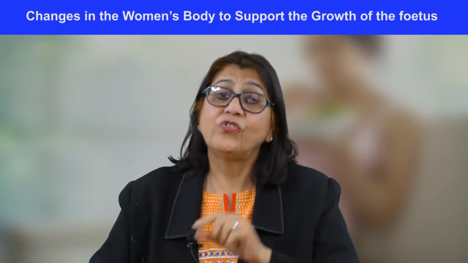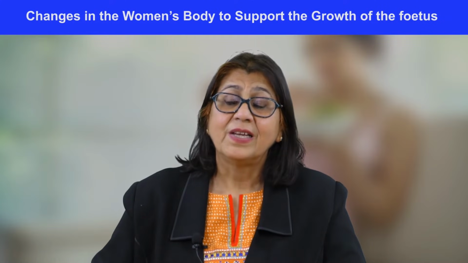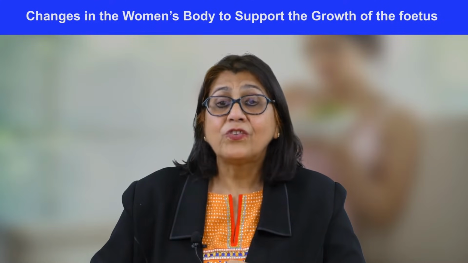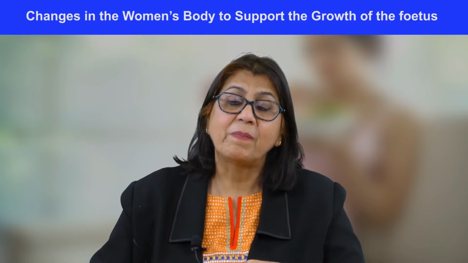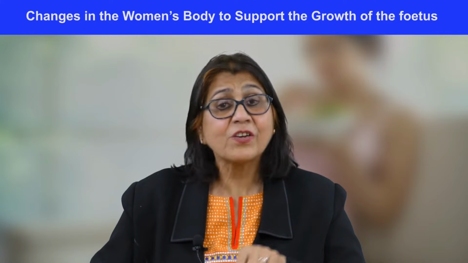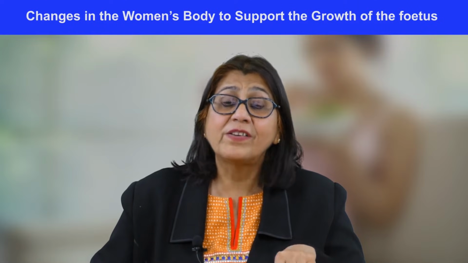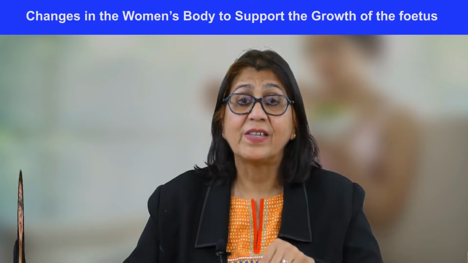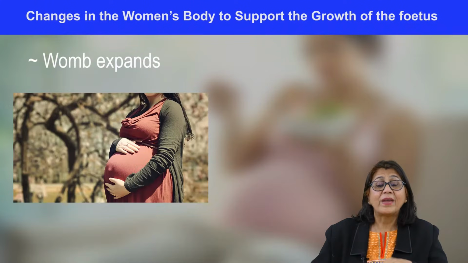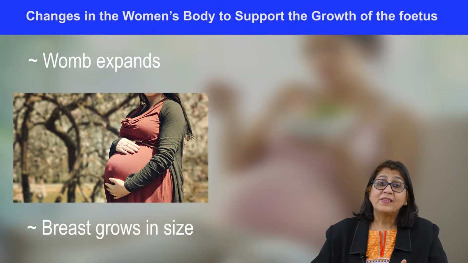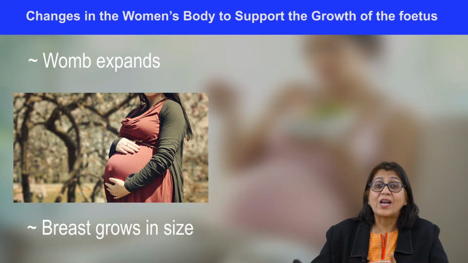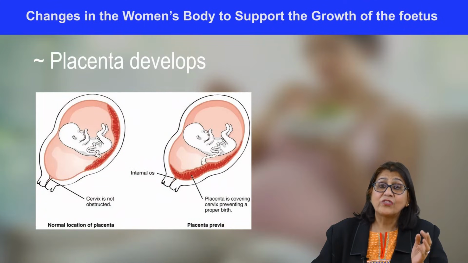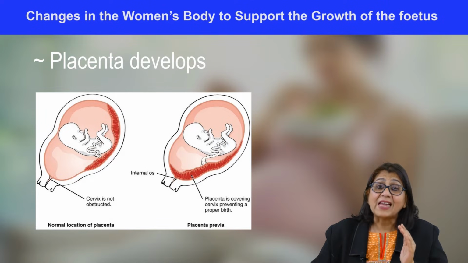And therefore, to support the growth of the fetus, there are tremendous physiological changes which are taking place in the mother's body. That is why we call it a period of physiological stress. What happens? The womb where the baby or the fetus is growing starts expanding. The breast grows in size so as to support breastfeeding once the child is born. The placenta, which is the spongy structure which provides for nutrition to the baby, develops.